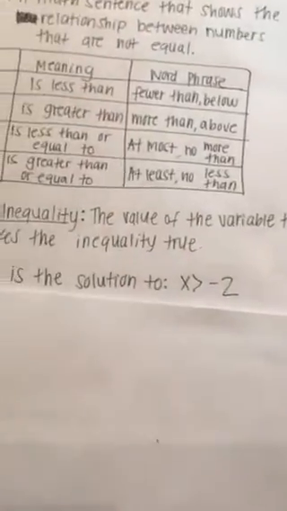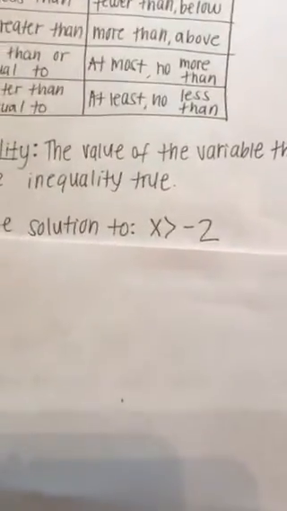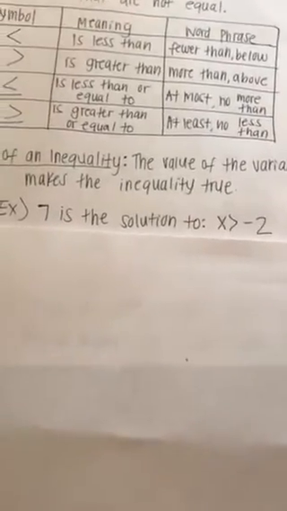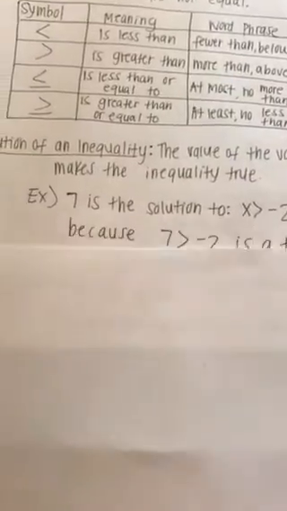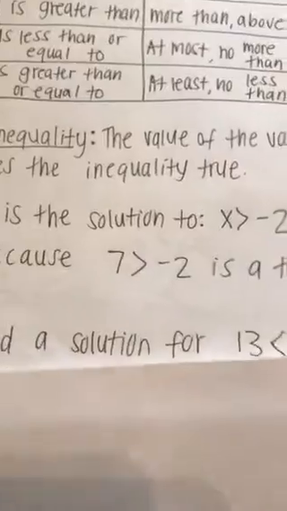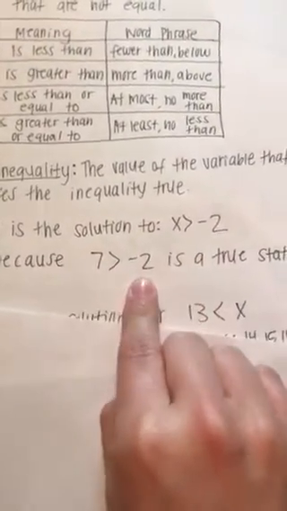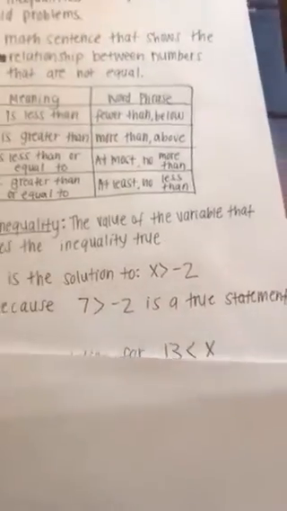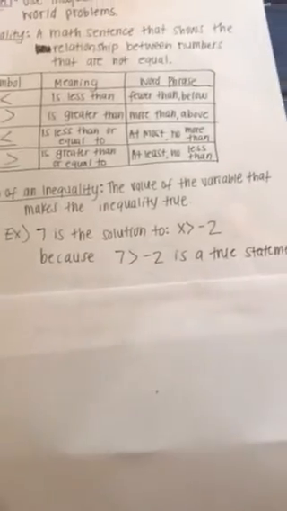I always recommend, even if you're working alone, say that out loud to yourself, and that will help you, I promise. X is greater than -2. Well, 7 can be a solution to that if we plug it in and replace the X with the 7, we get 7 is greater than -2. That's true. 7 is bigger, so 7's a solution. But there are several solutions that would have worked. 7 was just one of them.